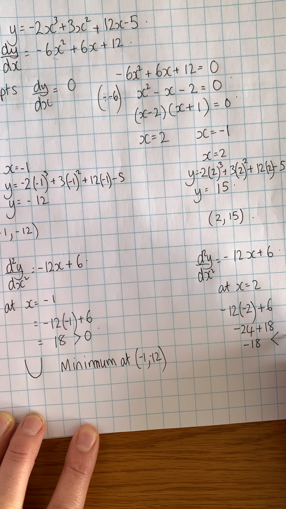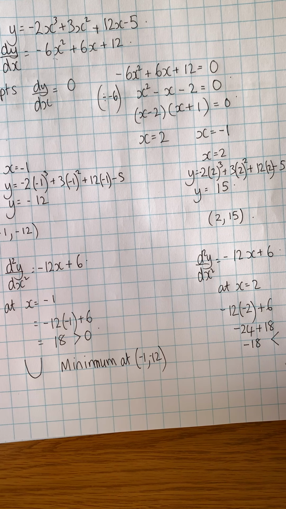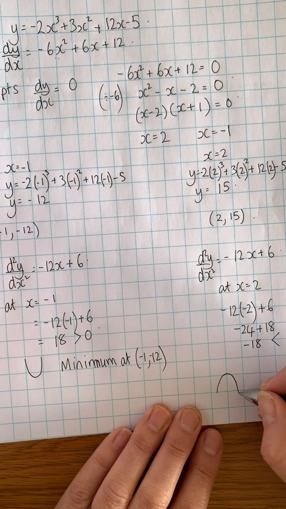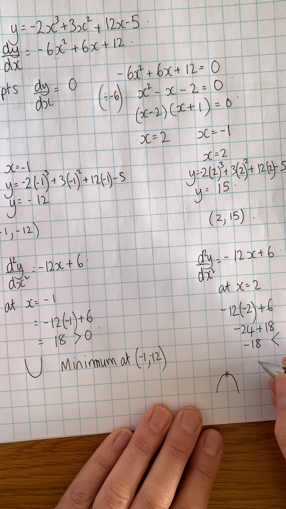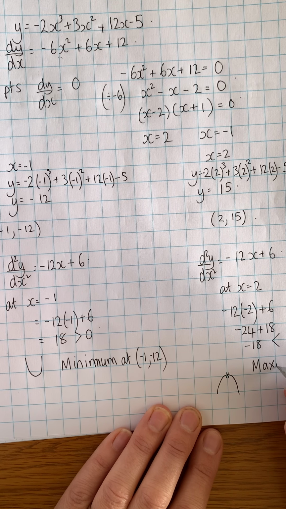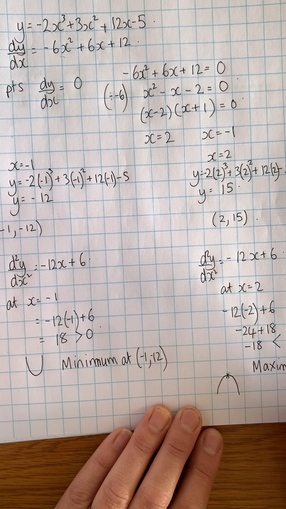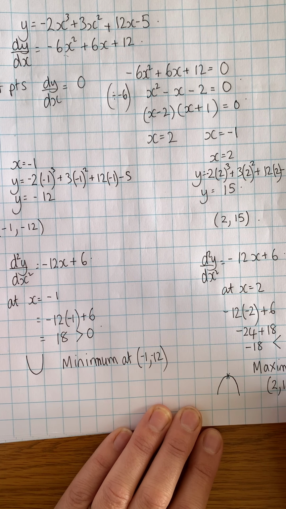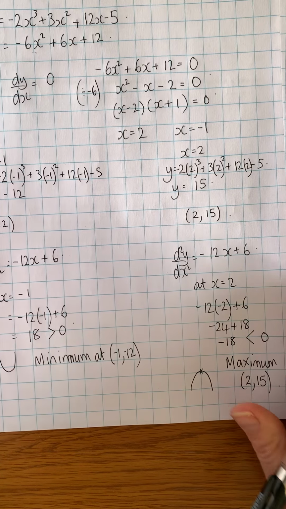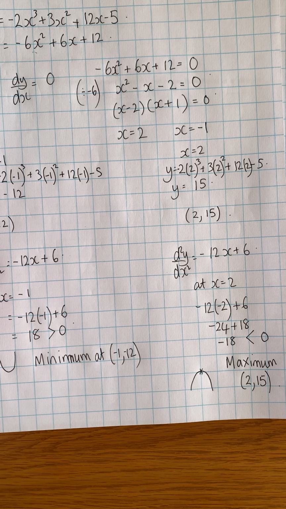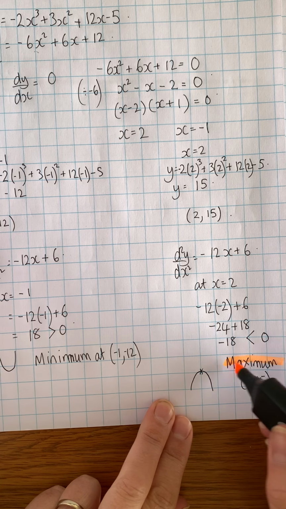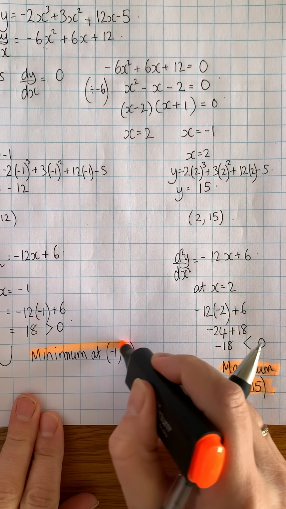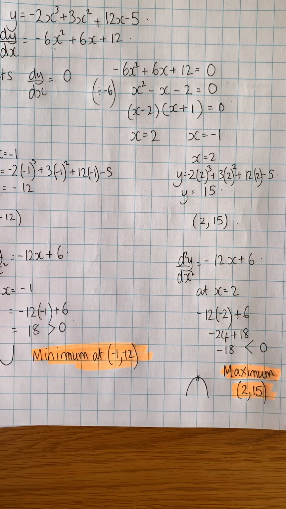That's less than 0, which is negative. Let's think of a sad face, and that would give us a maximum at (2, 15). So there are the two stationary points: a maximum at (2, 15) and a minimum at (-1, -12).